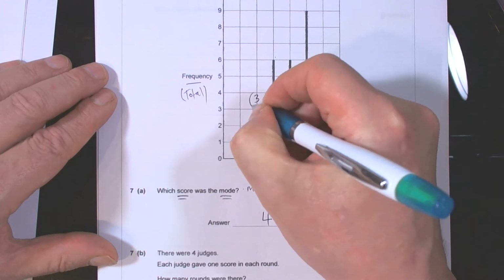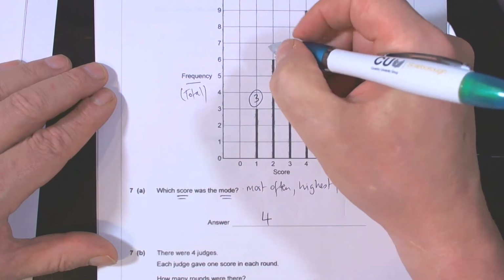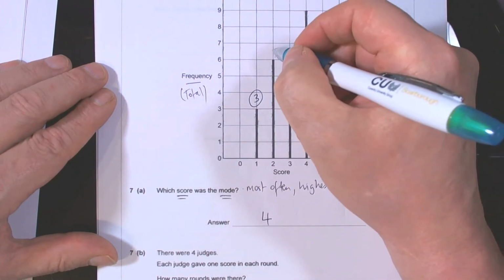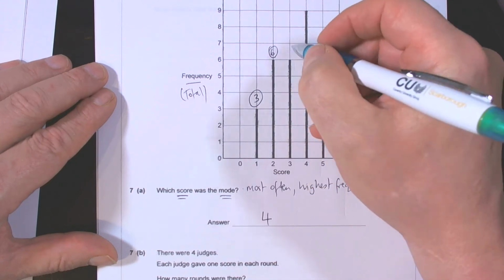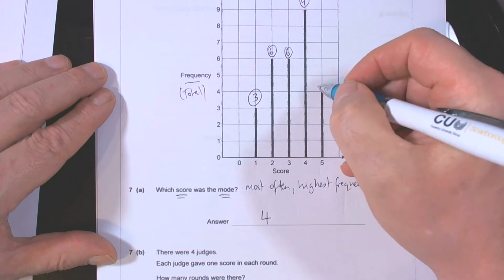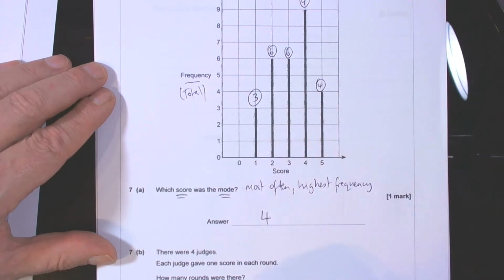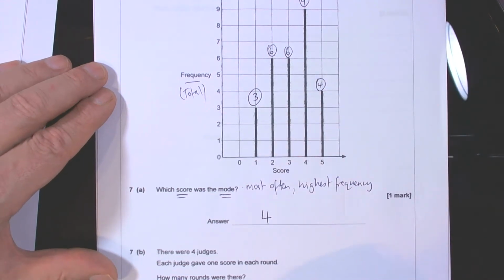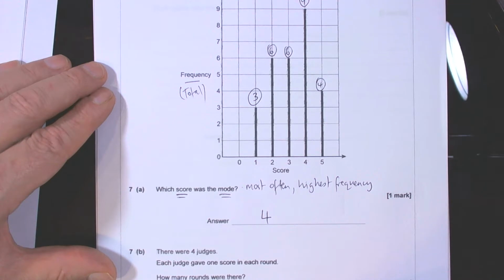So we know this one is representing 3 scores. This score was given 6 times. This score was also given 6 times. This score was given 9 times, and this score was given 4 times. So if we add up those, 3 plus 6 plus 6 plus 9 plus 4: 9, 15, 24, 28. So there were 28 scores, and if we do 28 divided by 4, it tells us there were 7 rounds.